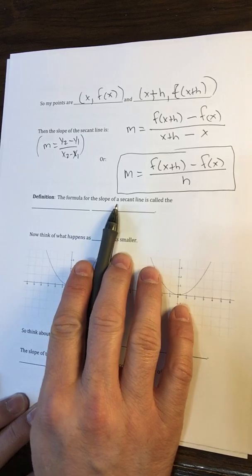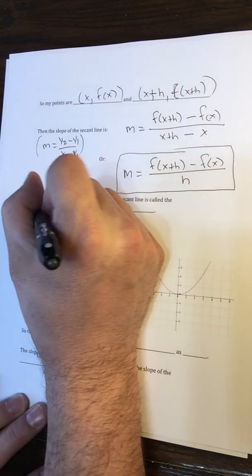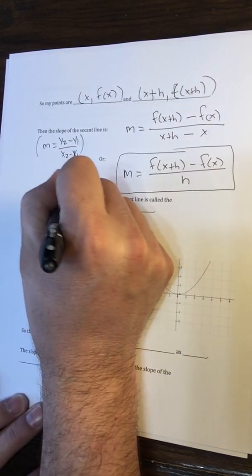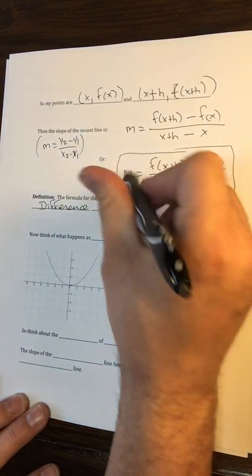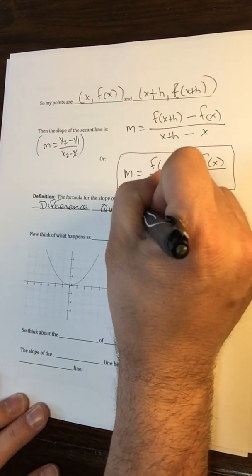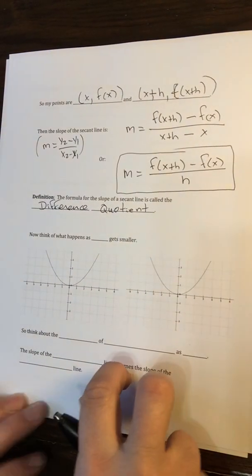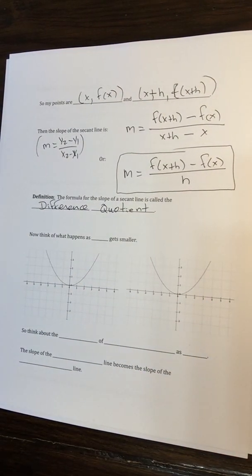The formula for the slope of a secant line actually has a fancy name. It's called the difference quotient. A lot of pre-calculus books, including this one, like to give problems about the difference quotient in the first chapter to see if you can handle that notation. I like to skip that until now because I think it's kind of needless in the middle of the first chapter. I didn't really have to tell you that, did I?